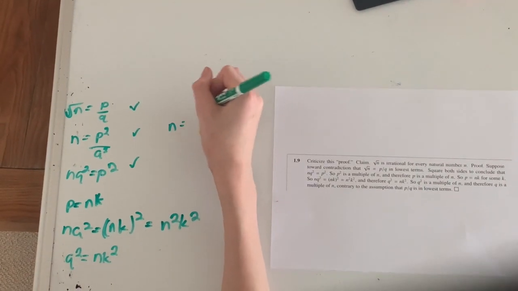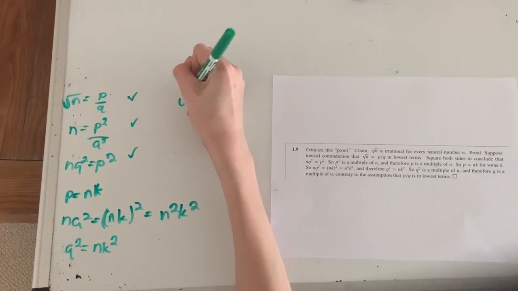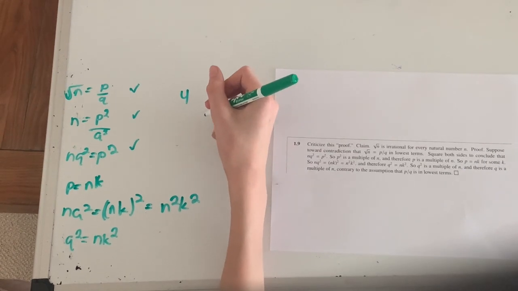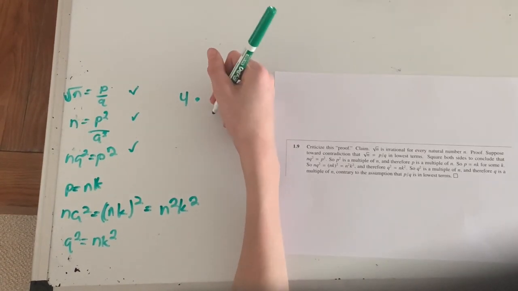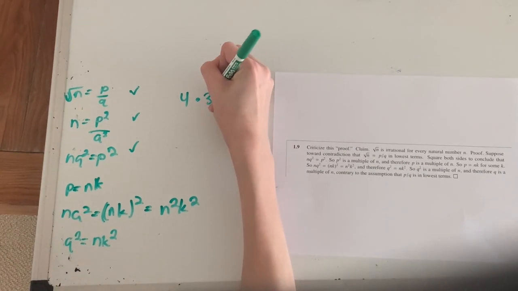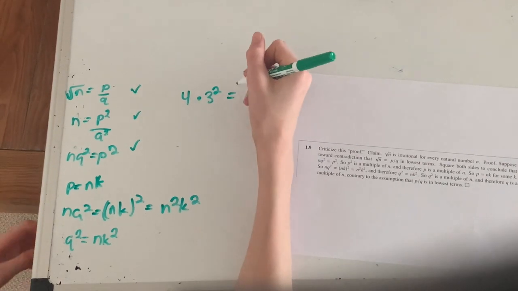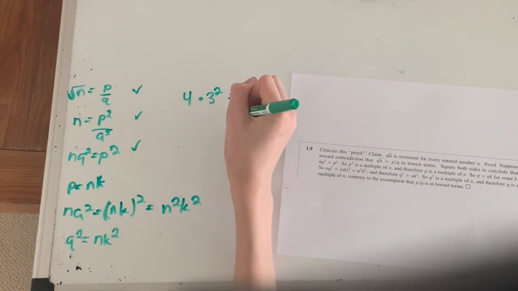I could use an example. I'll use a square. Let's say n is 4. All right, and then you took 4 and you multiplied it by 3 squared. Well, 4 times 9 is 36, so that's 6 squared.